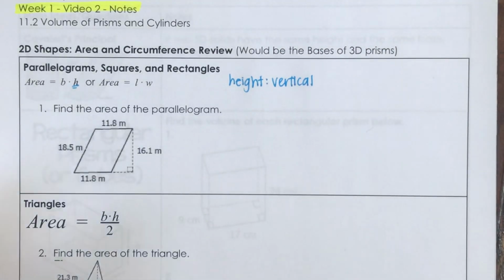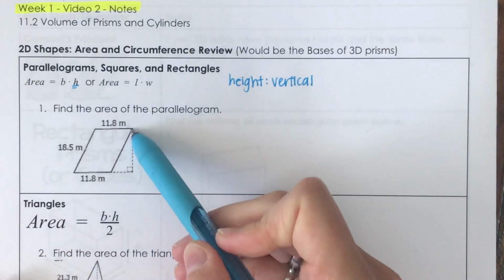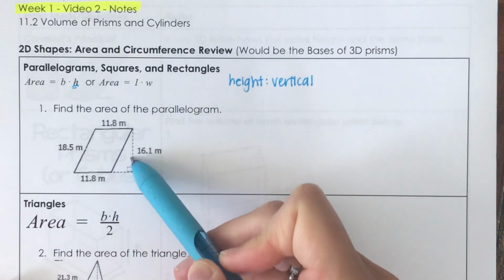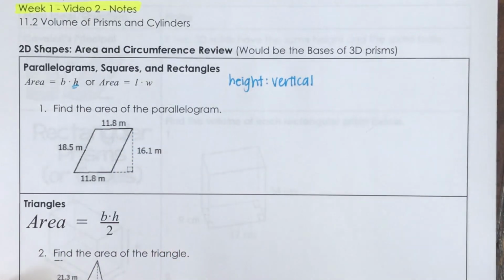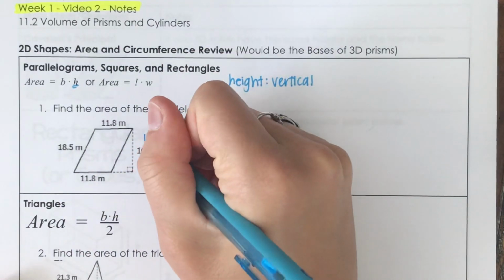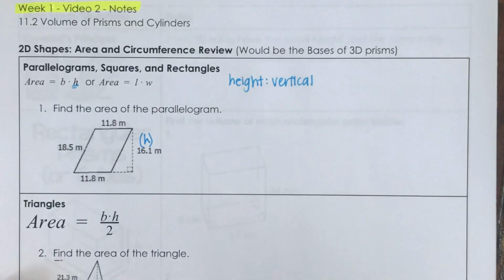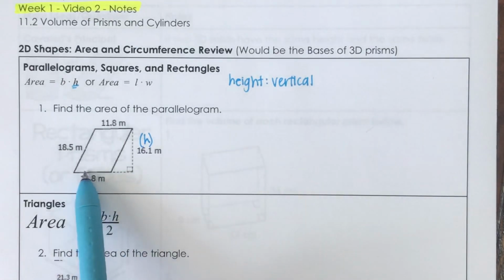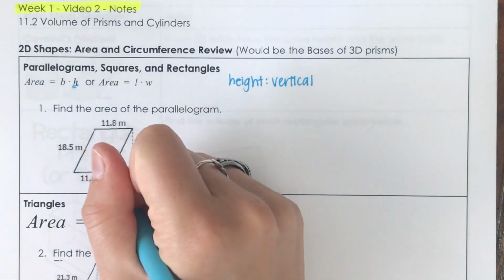So if you're saying like, Miss Damaso's 5'6", that's how tall I am vertically. It's not my slanted height, it's my straight up and down height. So for this parallelogram here, my height would be 16.1. And then the base is just where your parallelogram sits. So it's at the bottom here. This would be my base.